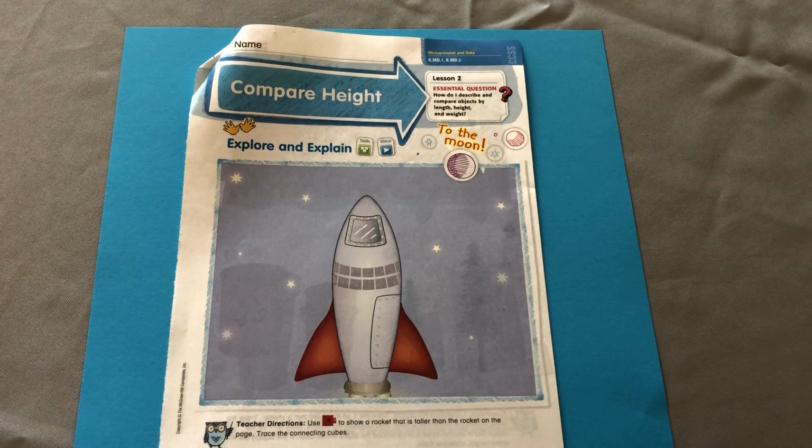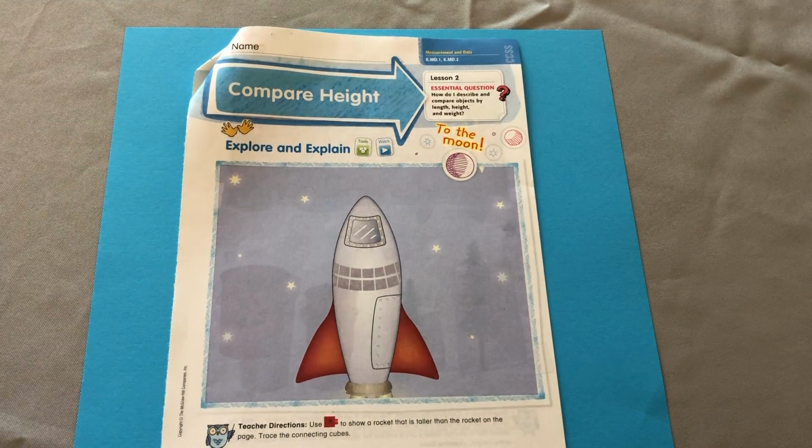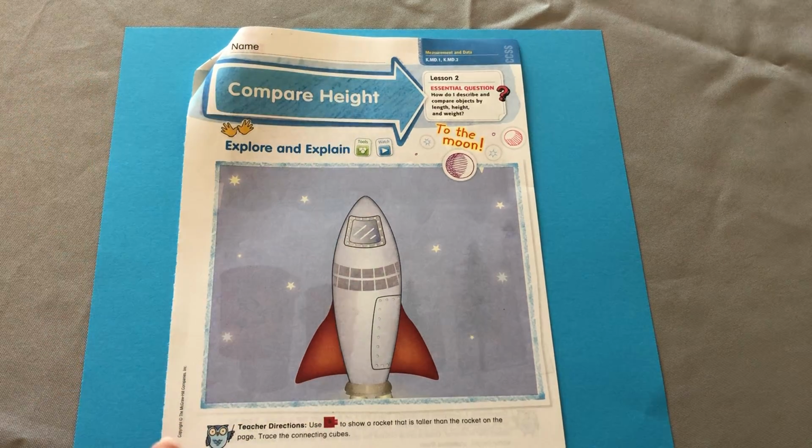Okay, so welcome everyone back with Mrs. Rubel. This is supposed to be week 2, day 3, but silly Mrs. Rubel, I forgot to do the math page for your last packet. So we're going to do that first. And if you saw this math page comparing height in yesterday's packet, well, you can get it out now. And then I'm going to go ahead and do week 2, day 3 after this.